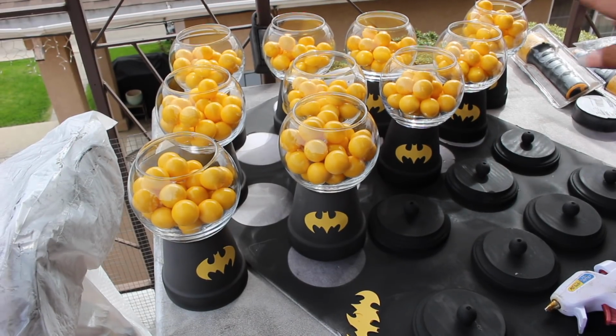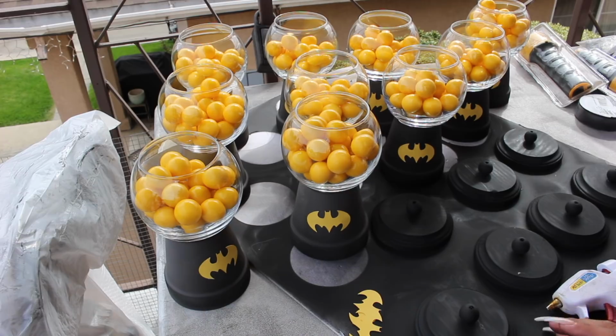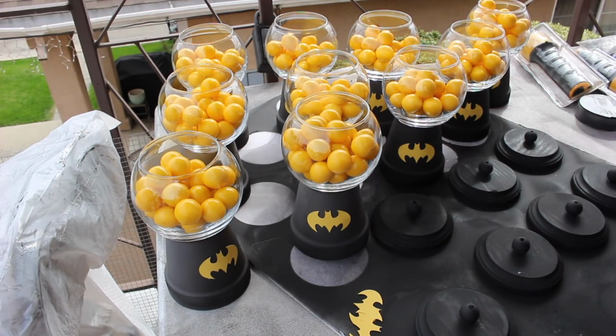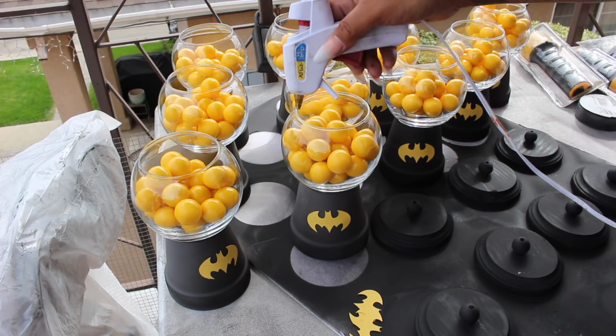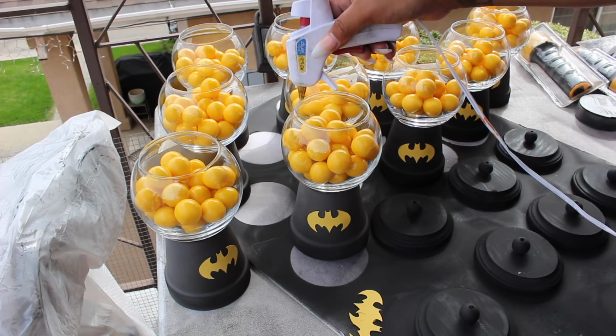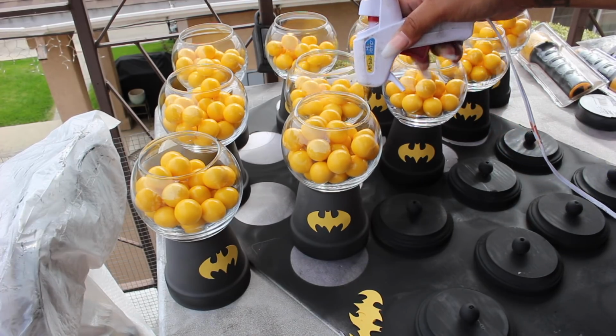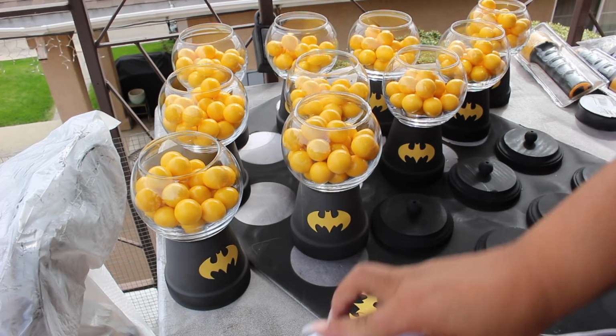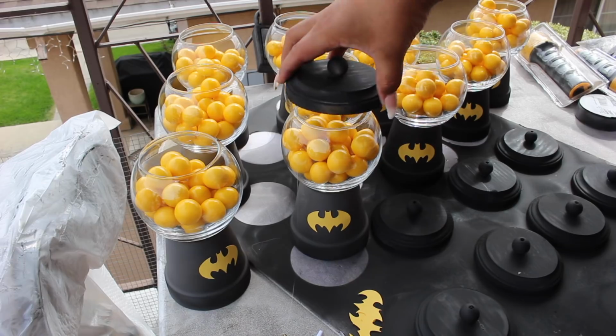Okay, so now that we put all the gumballs in, we're going to just attach the top part. This is the last part. So what you want to do is put some glue on the outer rim of the vase, just like that, and then place this right in the middle.